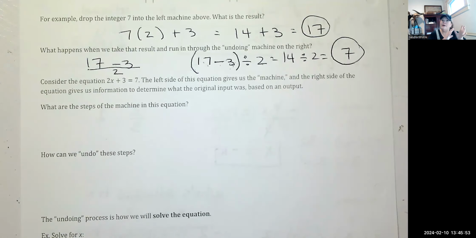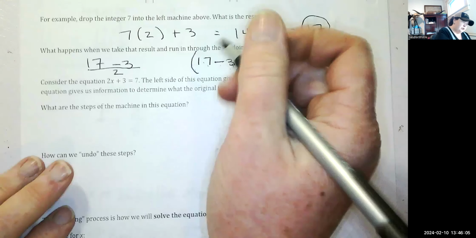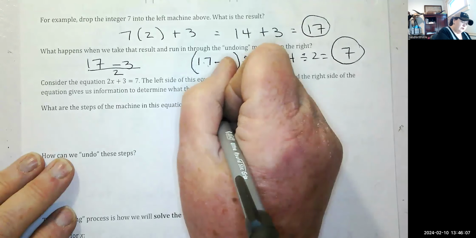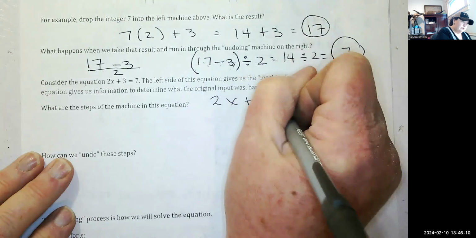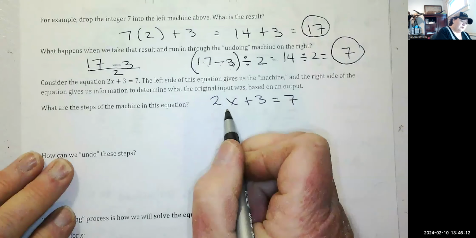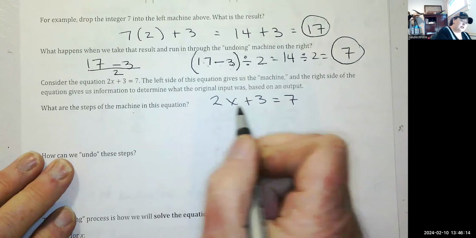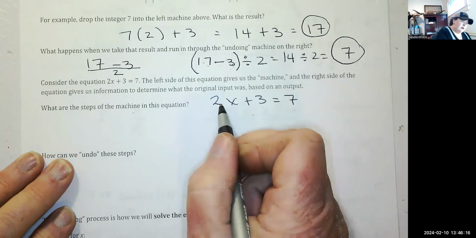Consider the equation 2x plus 3 is equal to 7. The left side of the equation gives us the machine, and the right side of the equation gives us the information to determine what the original input was based on an output. What are the steps of the machine in this equation? All right, well, we've got 2x plus 3 is equal to 7.